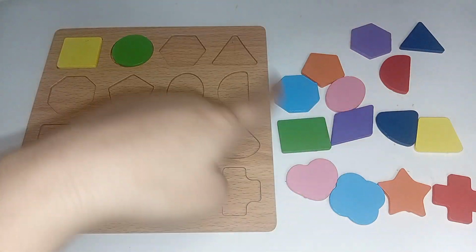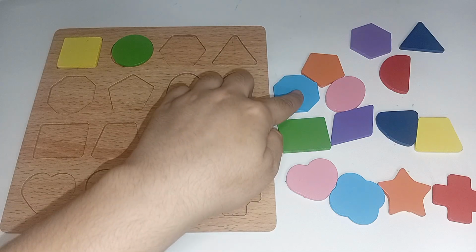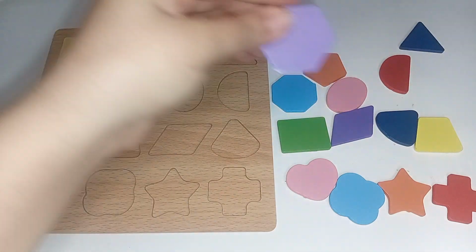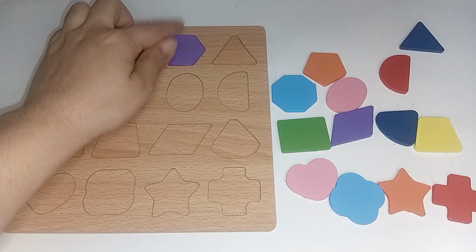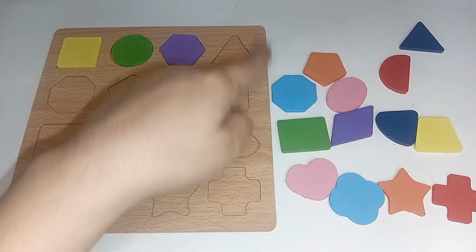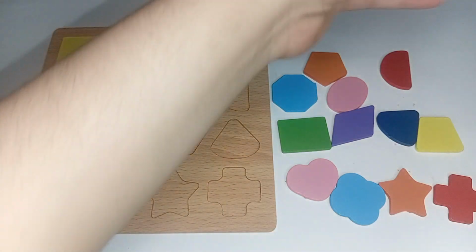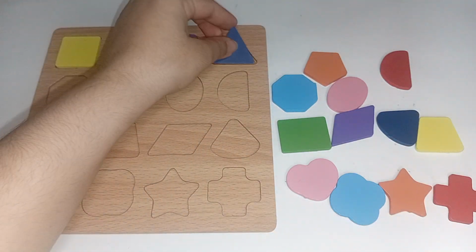Hexagon. Where is hexagon? Hexagon. Purple hexagon. Triangle. Where is triangle? Blue triangle.